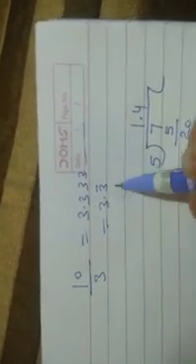Now suppose I am taking 10 upon 3. When I divide 10 by 3, 3 3s are 9. 10 minus 9 is 1, then we take 0, then 3 3s are 9, again 3 3s are 9. Now this division will never end. You know this thing. It means 10 upon 3 is 3.333 and so on, 3.3 bar. So this decimal representation is non-terminating.